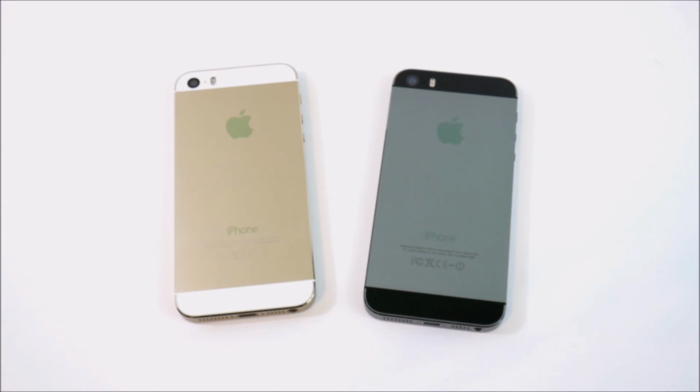iPhone 5S iOS 10.2.1 versus iPhone 5S iOS 10.3.2 coming up right now. Let's go.